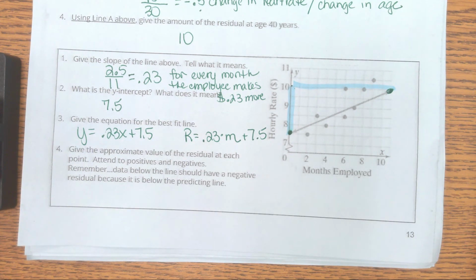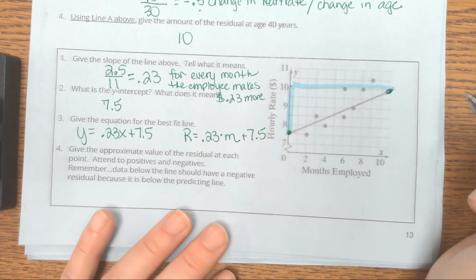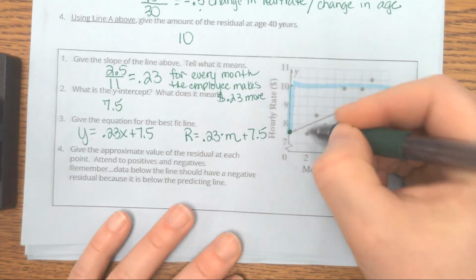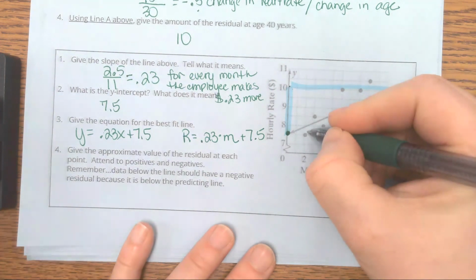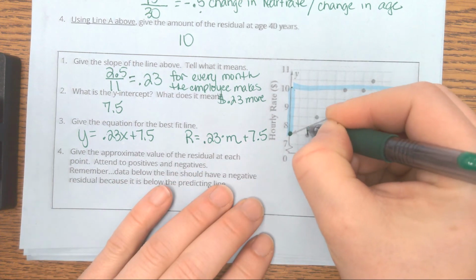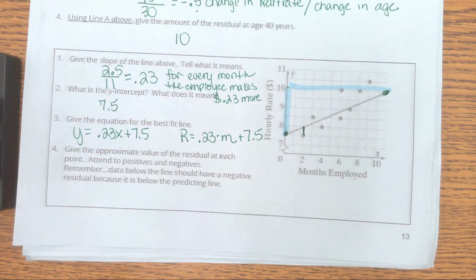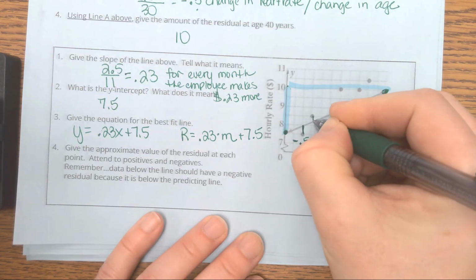Okay, residuals. Let's do it. We're going to put the residual at each point. Did you guys remember how our scale on the y's was 0.5? Yes. What would you call the residual for the one at 2 months then? It's below the line. The negative. Negative 0.5.